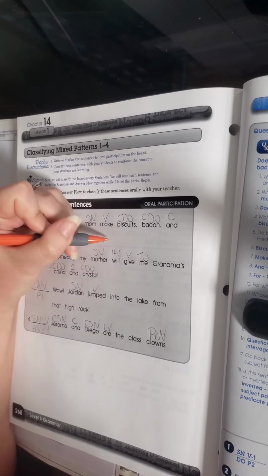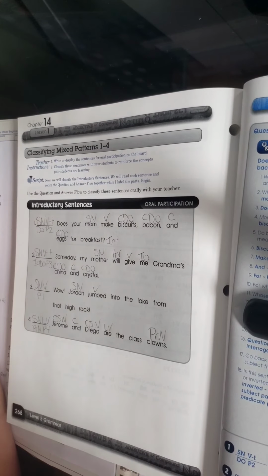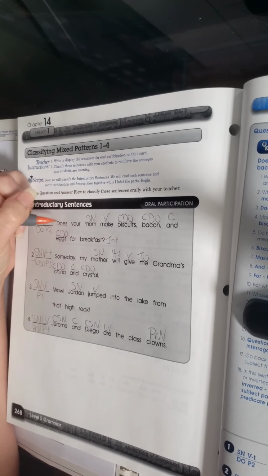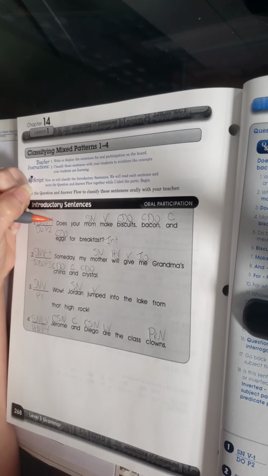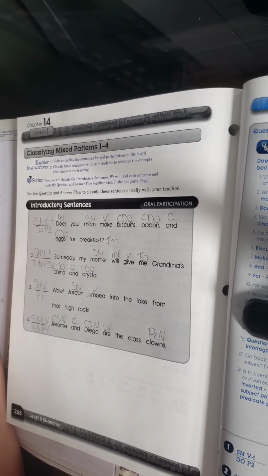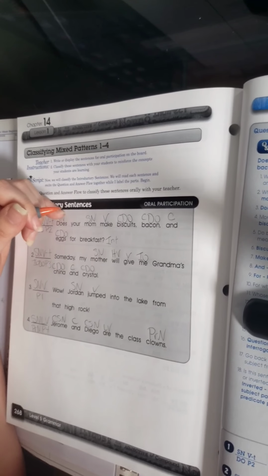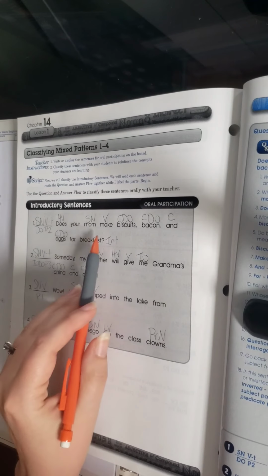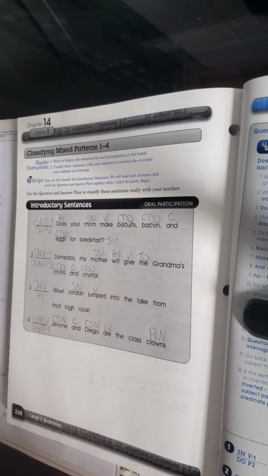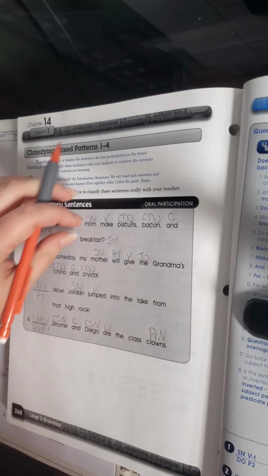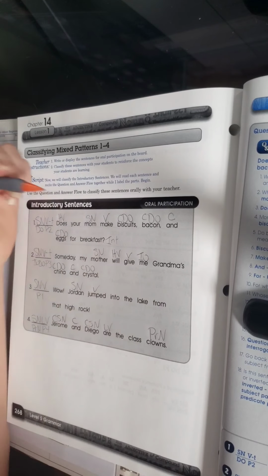It's an interrogative sentence. I'll go ahead and write that now that I'm thinking about it. And I've told you, an interrogative sentence always starts with something. Do you remember what it is? They always start with helping verbs. Always. Always. Does is a helping verb. I could rearrange the sentence and say, your mom does make biscuits, bacon, and eggs. And does make. Does would be the helping verb before make. It's just inverted in this sentence and moved to the beginning.